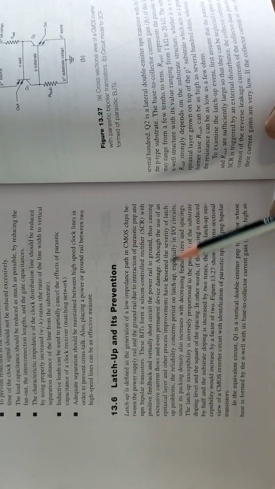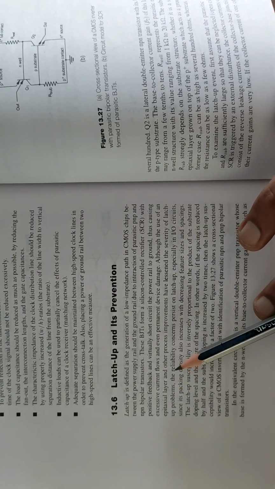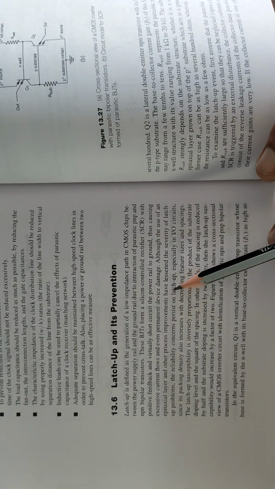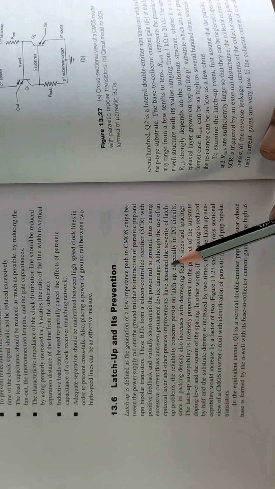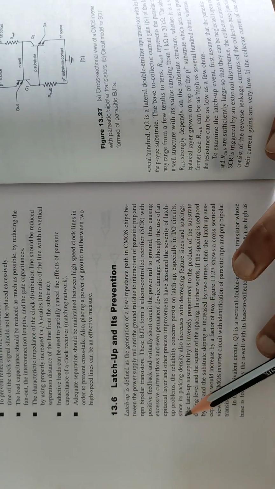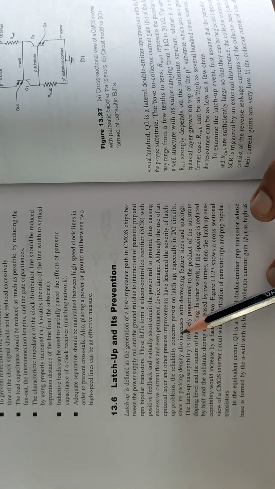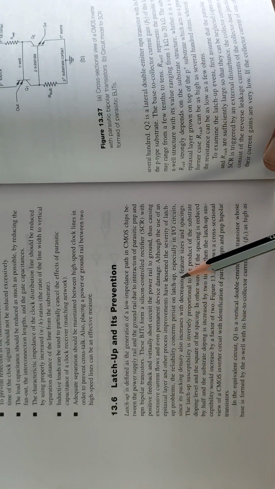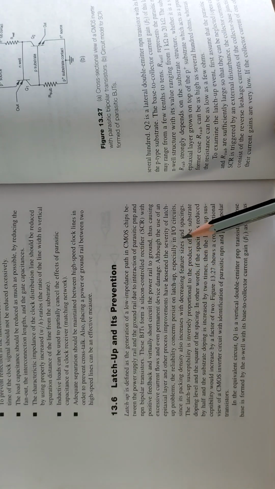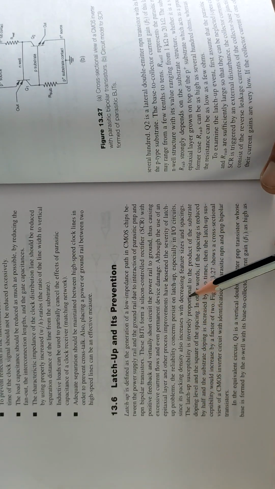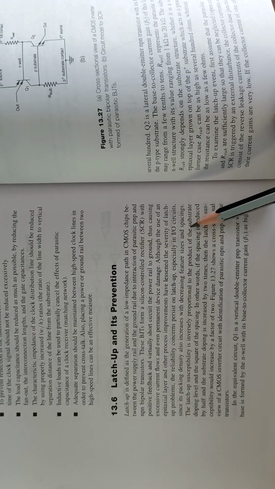Although the use of an epitaxial layer and the other process improvements have lessened the severity of latch-up problems, the reliability concerns persist on latch-up, especially in I/O circuits, since packing density also increases with decreasing feature sizes and spacing.